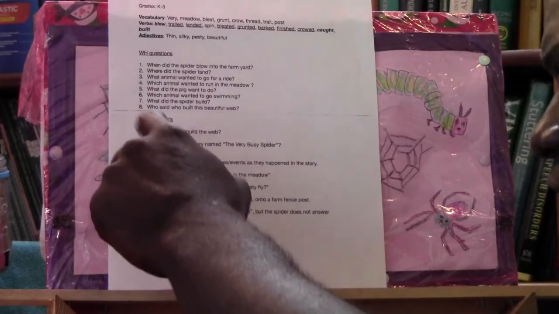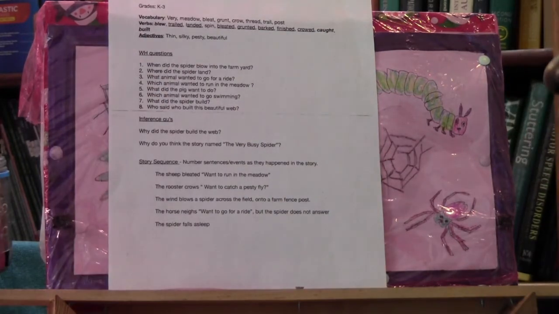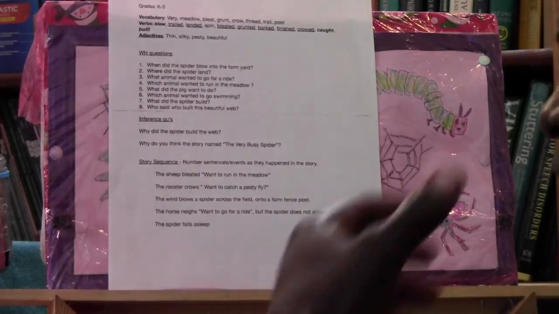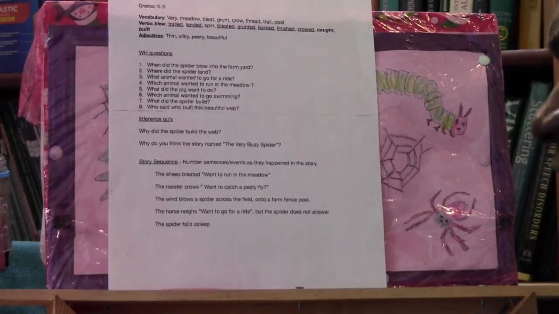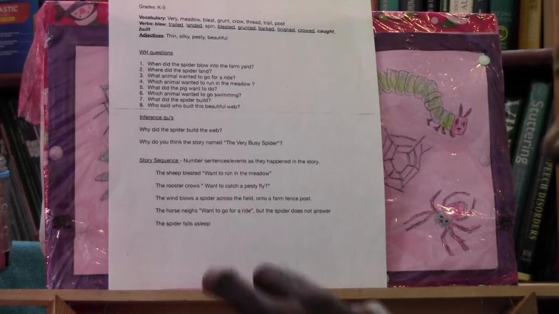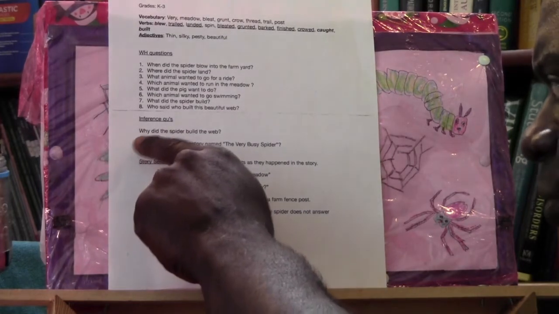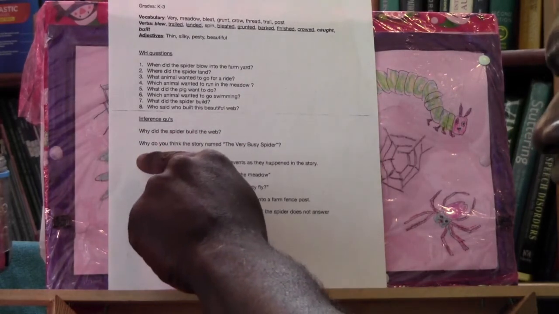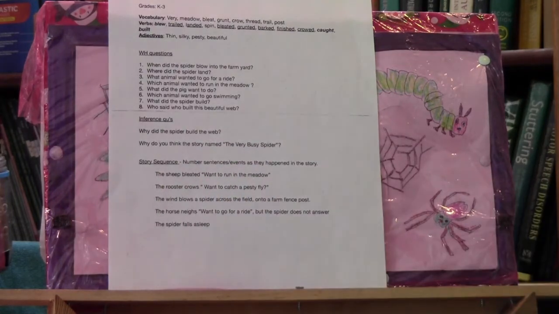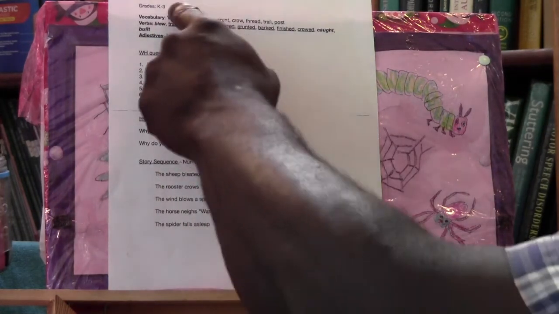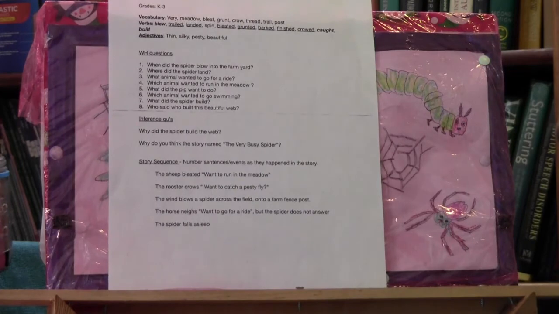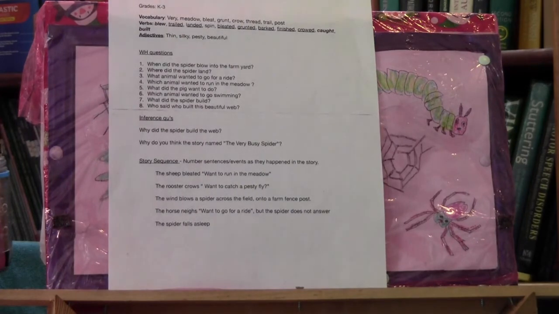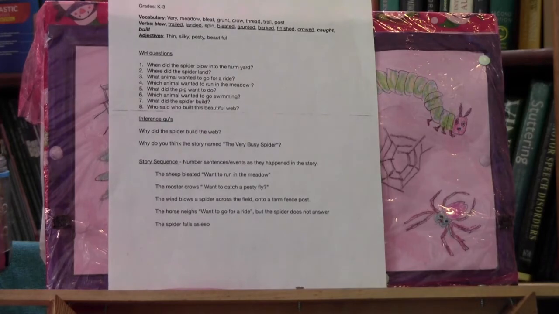We ask them during the story to increase the comprehension or the understanding of these types of words. Question words. When? What is it asking for? A time. Where? What is it asking for? A place, etc. Then you have higher language questions like, why did the spider build the web? Why do you think the story is named The Very Busy Spider? This is more for your third graders, right? So that they can learn to take different aspects of the story and formulate their answers. Okay?